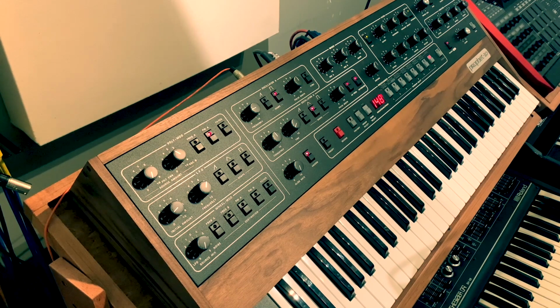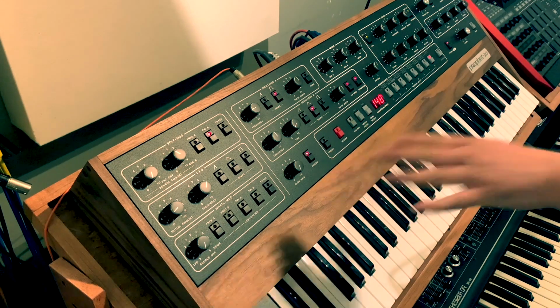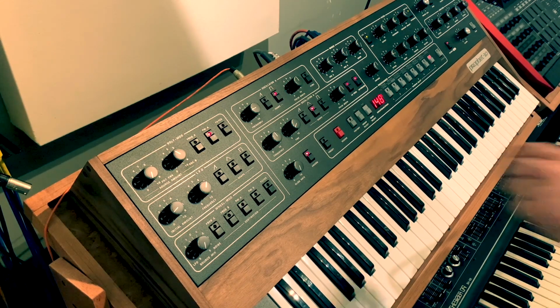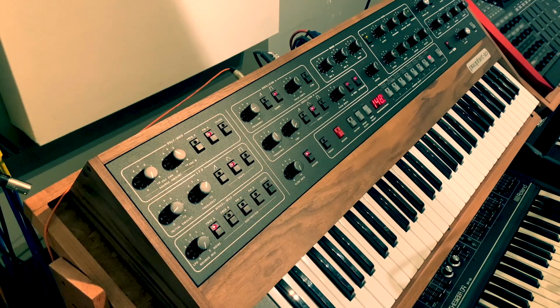To add to this, we can even use the actual LFO, which we're not currently using, and we can use it for vibrato or kind of frequency modulation or modulating the filter. Here I'm going to give it some vibrato.